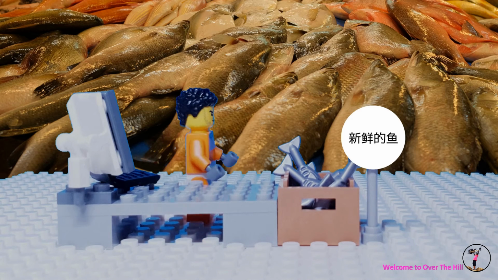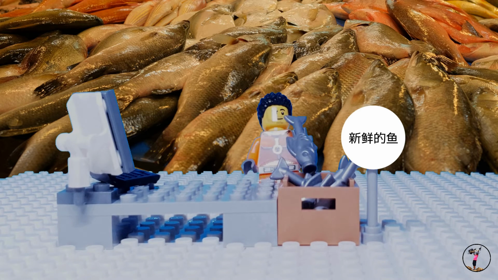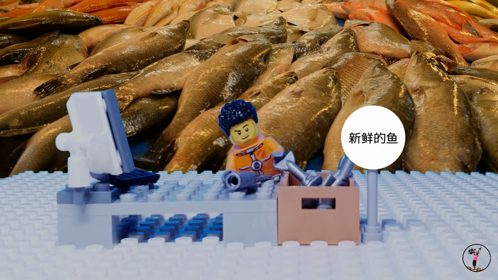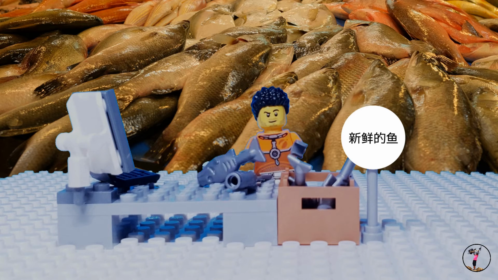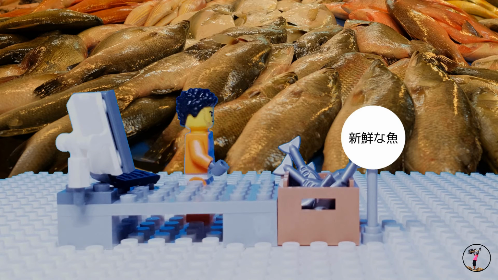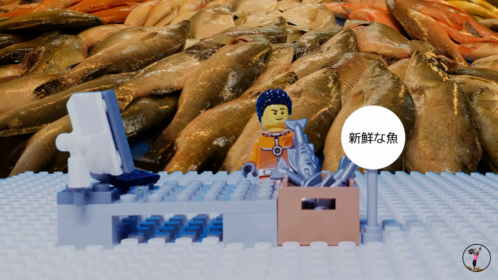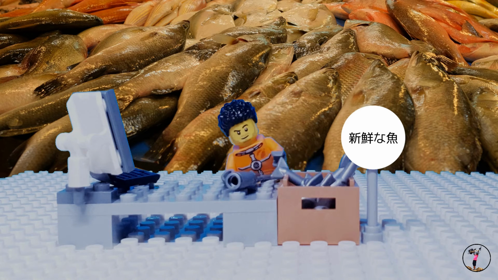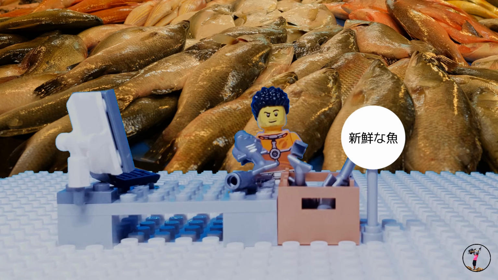In this video, I'm going to show you how to add Chinese words to the video. For example, I have the word 新鲜的鱼, it means fresh fish, put on the signboard. The method used here can also be applied to Japanese words, as shown in the video you are seeing on the screen now, where the signboard has the words 新鮮な魚. It also means fresh fish.